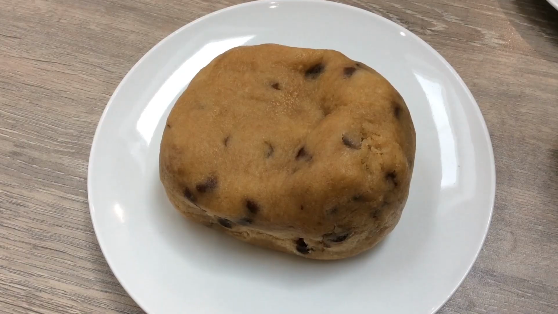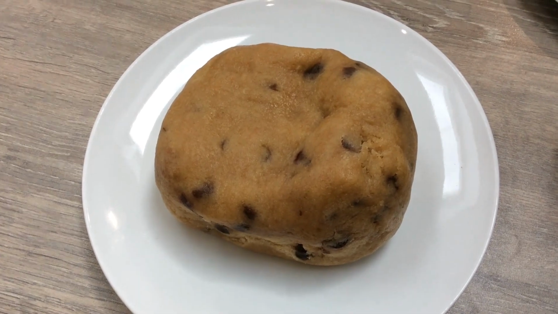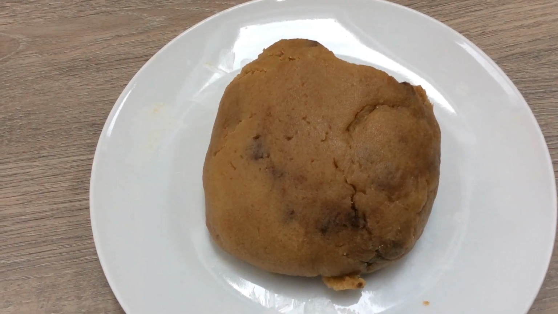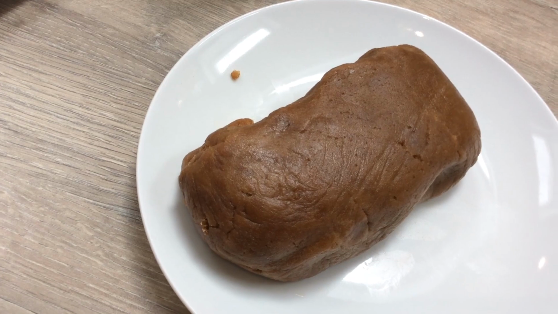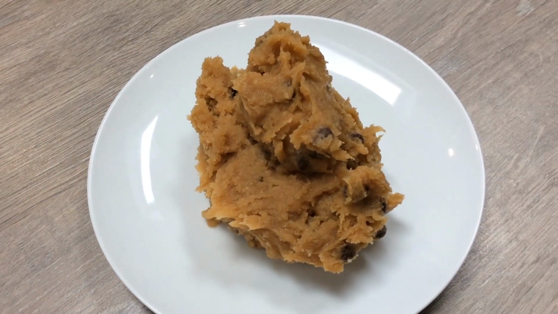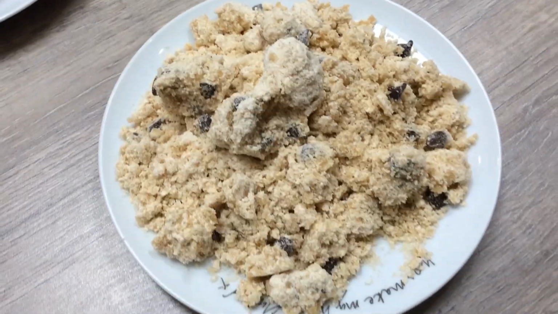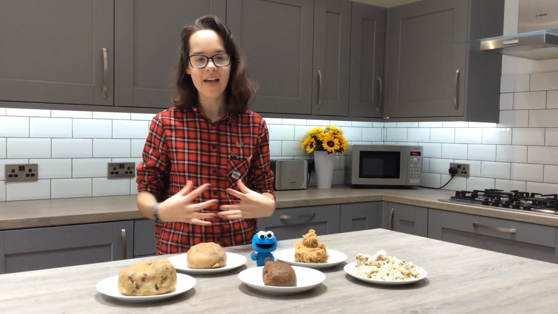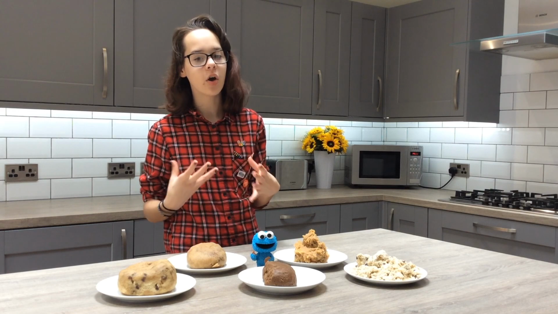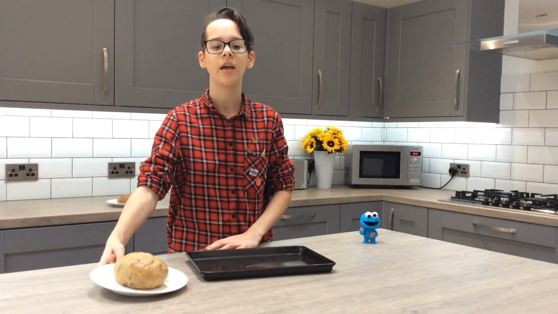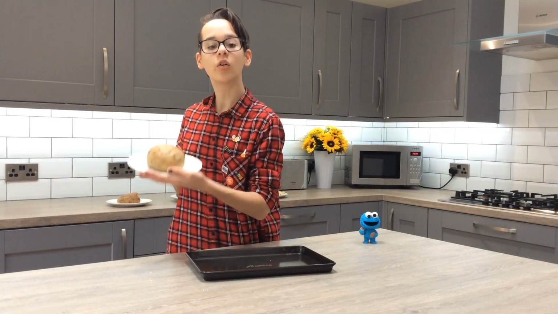So we have the standard recipe, our control dough, the recipe with the baking powder removed, the recipe with soft brown sugar instead of caster sugar, the recipe with no flour, and the recipe with no butter. As you can see, they all look very different, but how will this affect the way they cook? So this dough is our exact recipe and will be our control cookie.